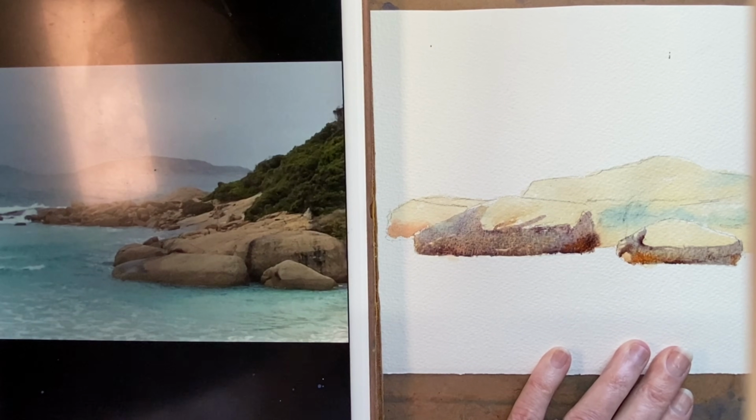So I'm going to come in now with the mauve, similar to what I've been doing. And I'm going to do this a little bit more dry brush because this rock is a little bit more textured. So I want to keep some areas like this because it's a big shape.